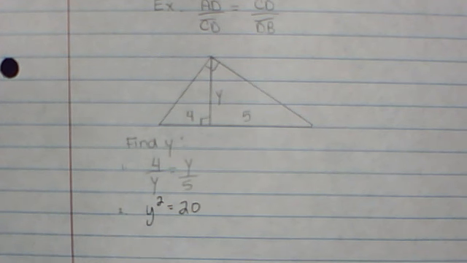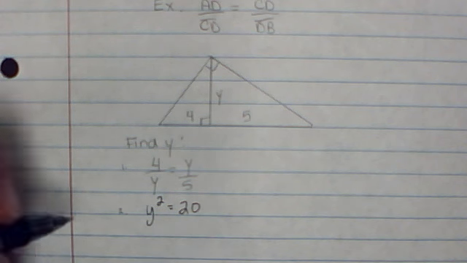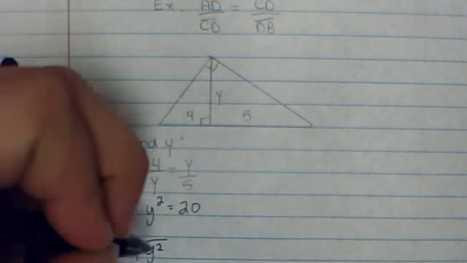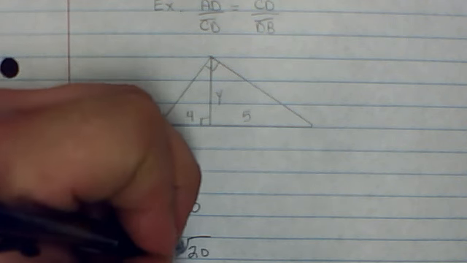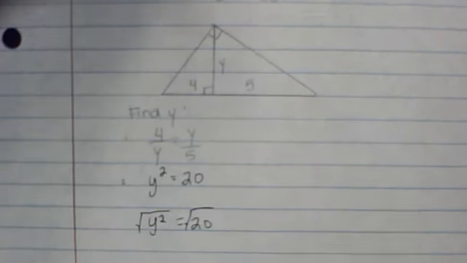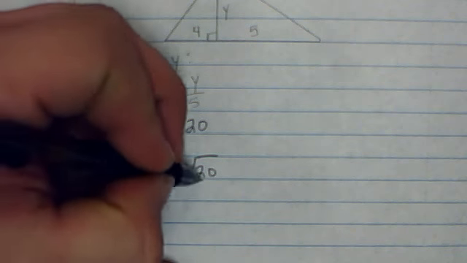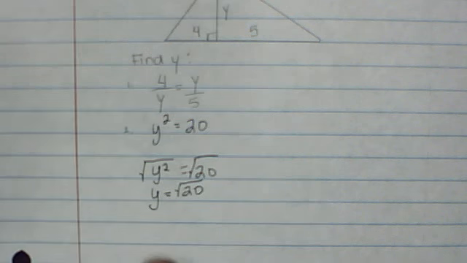Now we're going to be using our knowledge of simplifying radicals. We're not using calculators. We're just going through and we're going to simplify this radical. And the reason I know I'm going to need a radical is because in order to find just y, I'm going to need to take the square root of both sides here, which would leave me with y equals the square root of 20. I need to reduce the square root of 20.